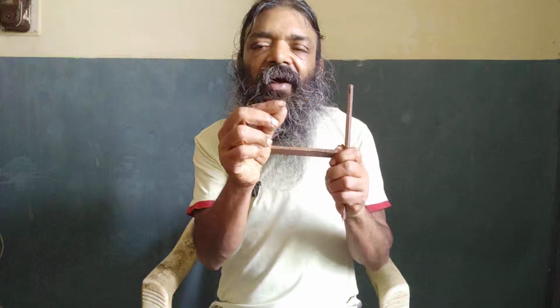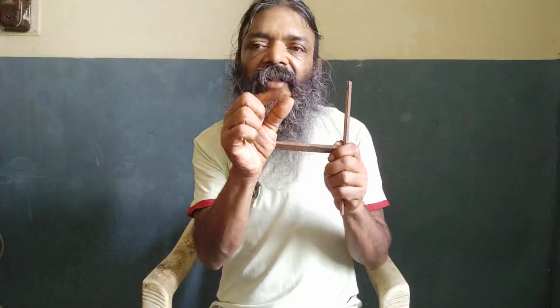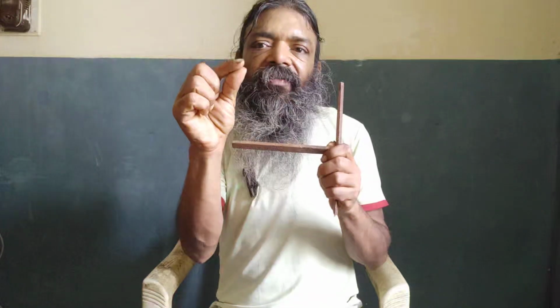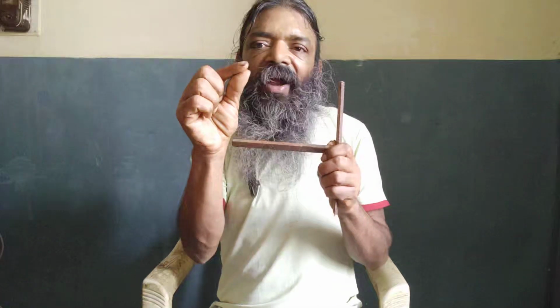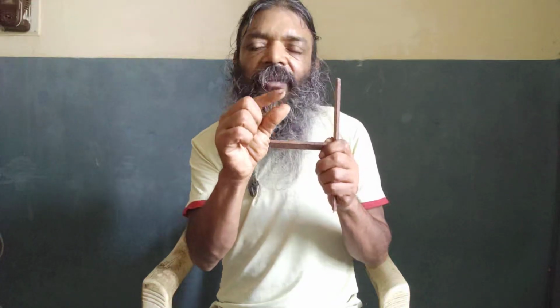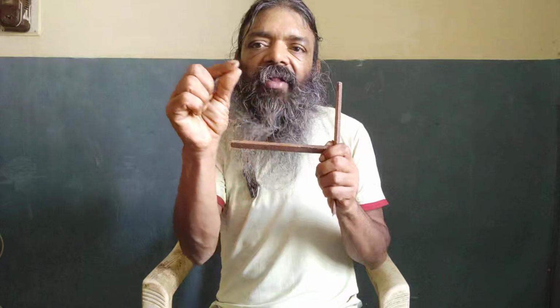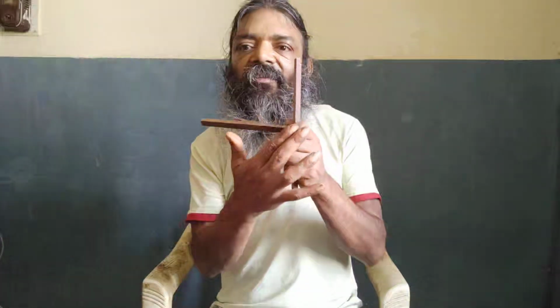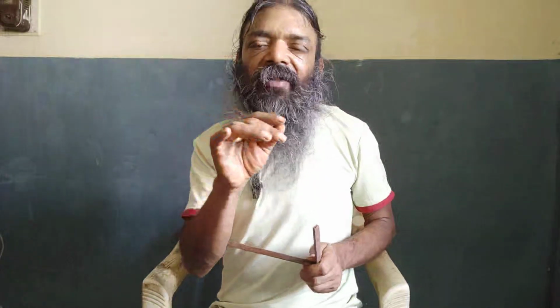If this is the point theta comma r, there is another point here. What is this point? This point is theta plus delta theta comma r plus delta r. If the point theta comma r moves to the point theta plus delta theta, r plus delta r, it will make an area. This area is found when theta changes by delta theta and r changes by delta r.